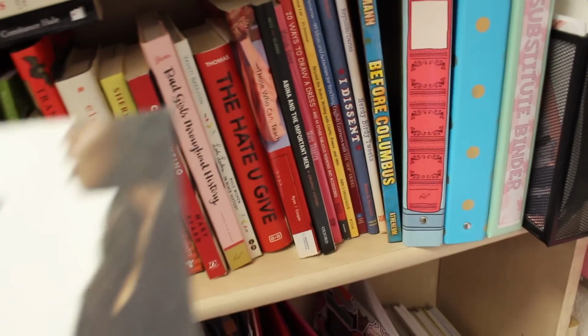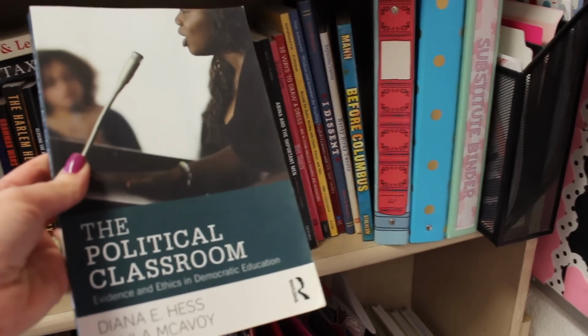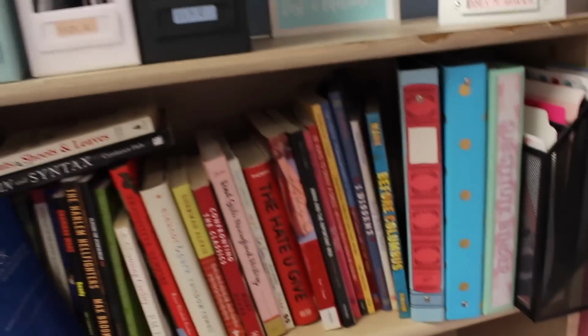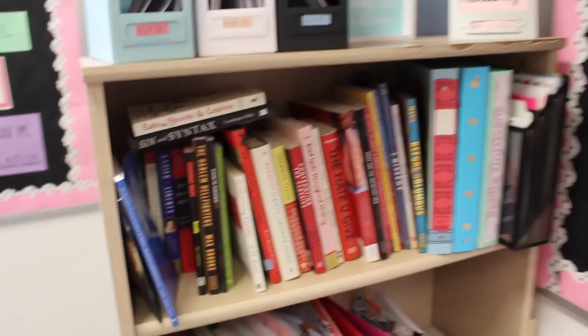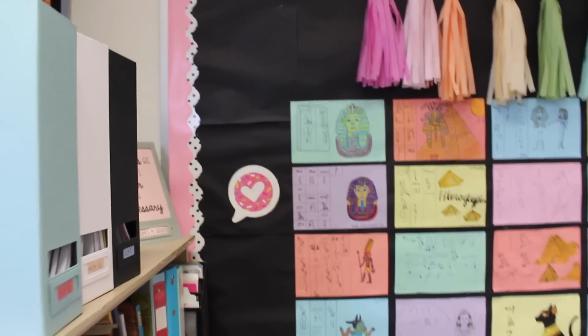I need to talk about this book because it's amazing, and this is the foundation of a lot of what I do. So I'm gonna grab that while I'm at it. I need to reorganize that a little bit. I've been taking a lot of pictures of my books for my new Instagram account, Too Cool for Middle School Books, in case you're interested.